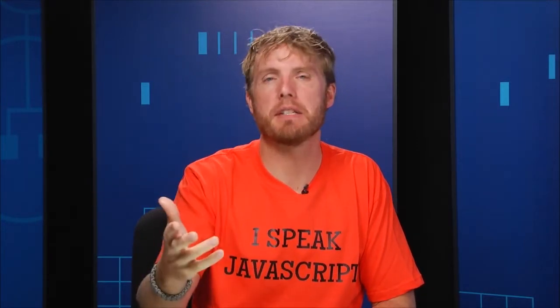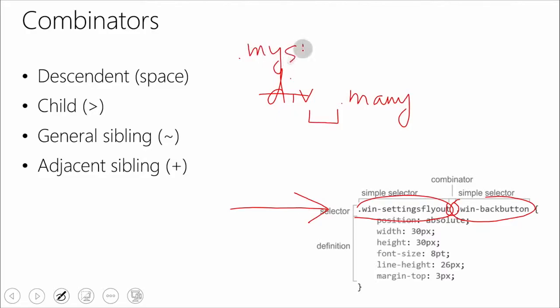Right. So this becomes really important for namespacing in your CSS because you're able to say, okay, I'll put all of my stuff in a class called myStuff. And now when you say .myStuff space dot many, you're saying only find the dot manys that are inside of this namespace, all right? So that's very important. You'll run into that one a lot.